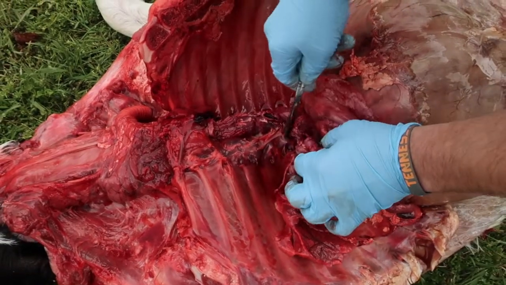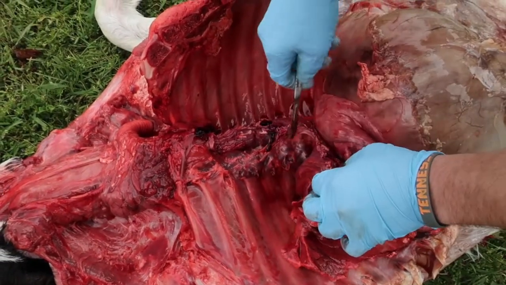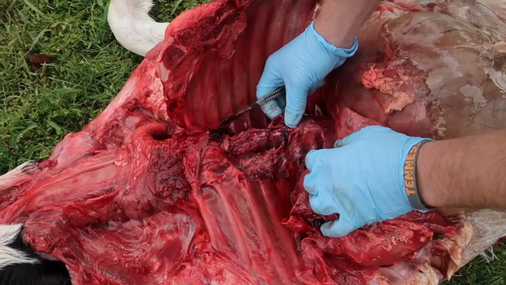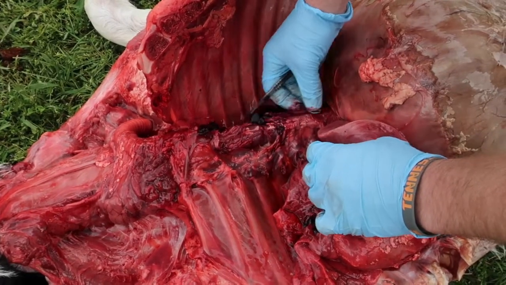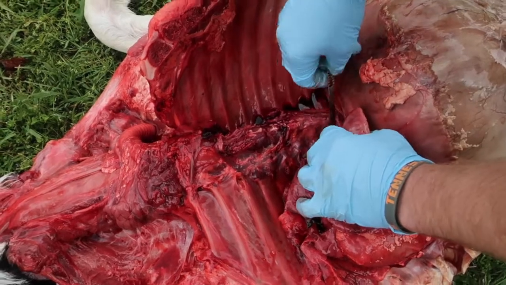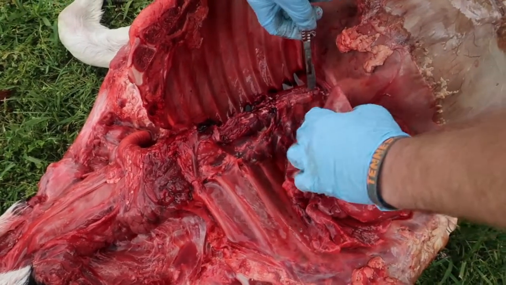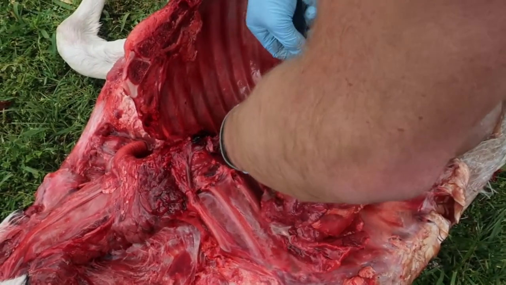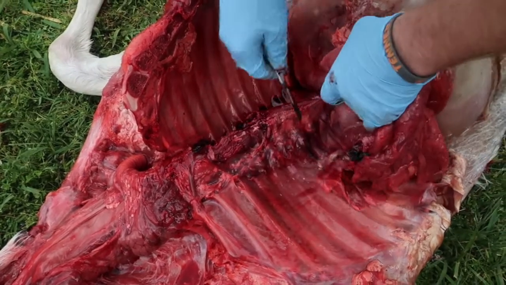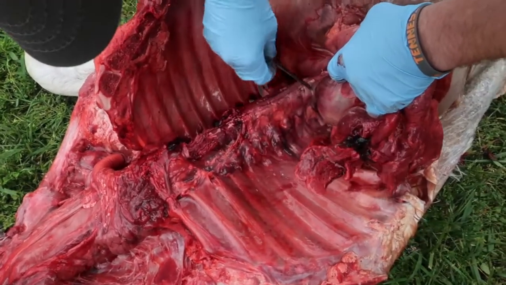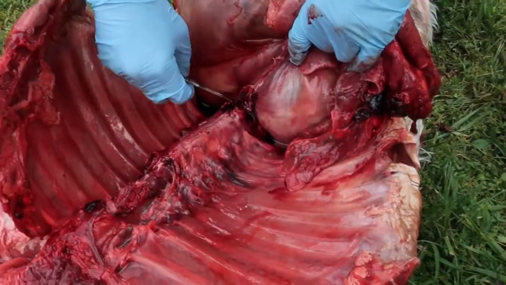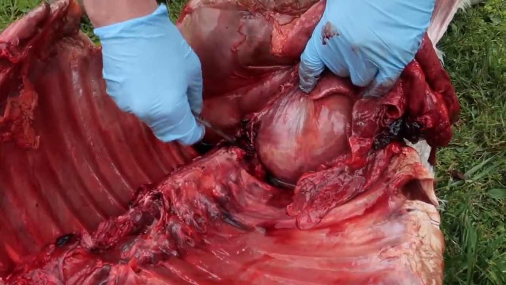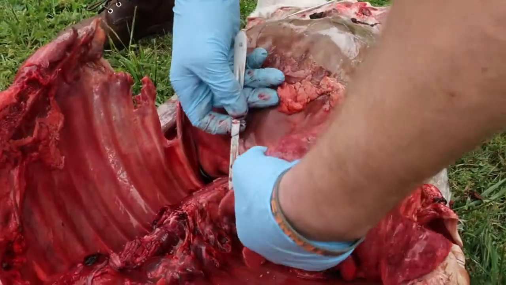So I've just cut through the part of the aorta. You see how the aorta is a very large, very stretchy artery. Lots of blood there going to the bottom half, the caudal part of the animal. And just almost got the lungs removed here. See how that aorta goes into the abdominal cavity there.